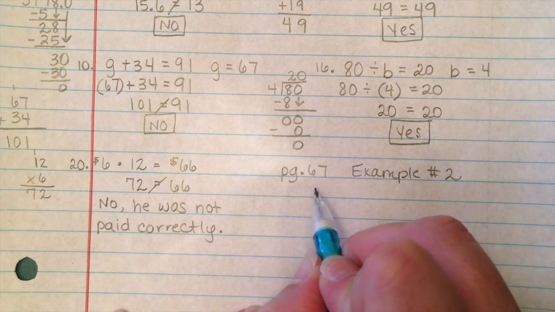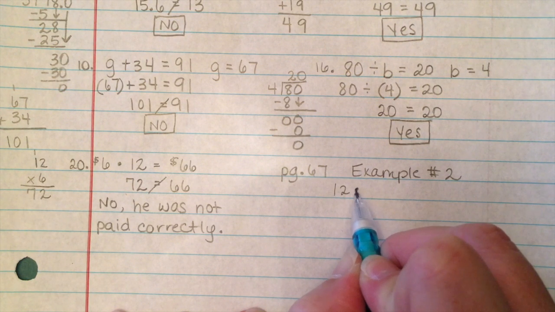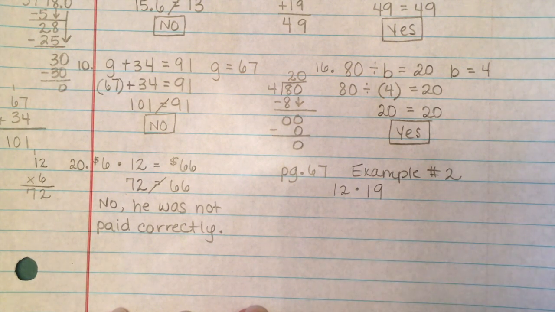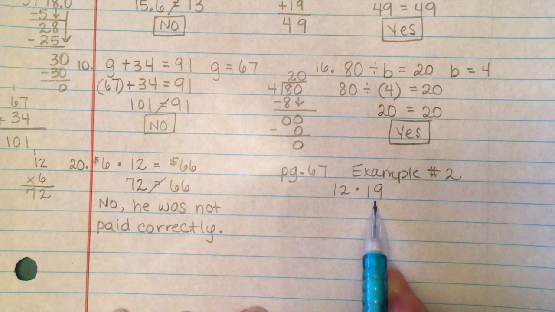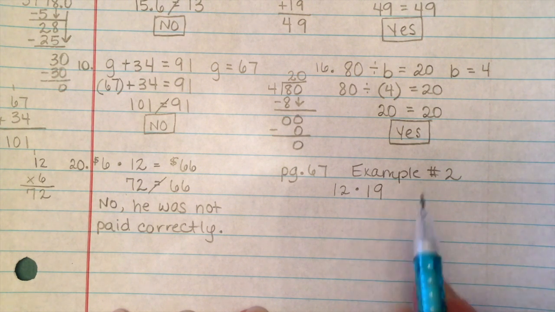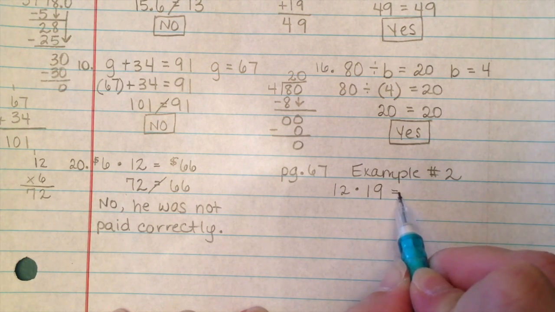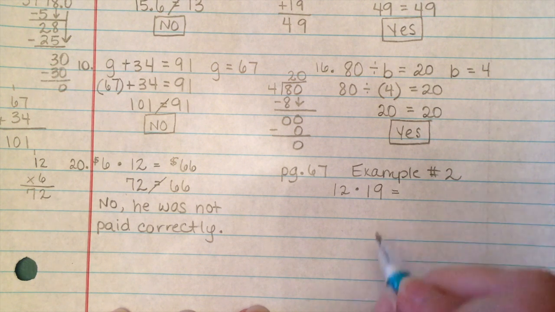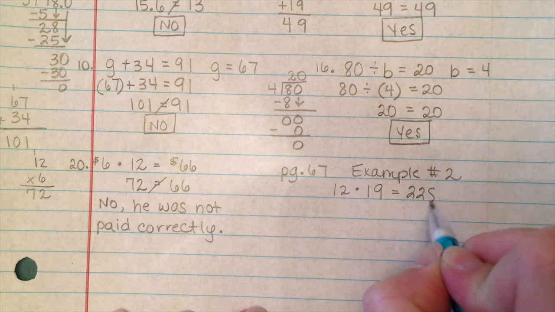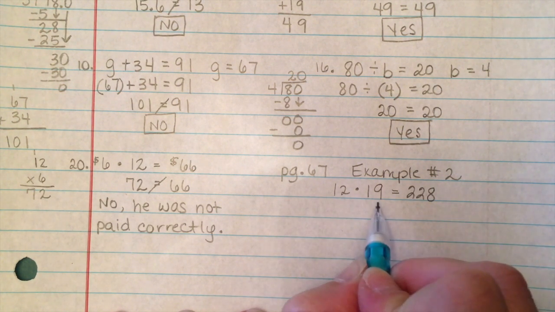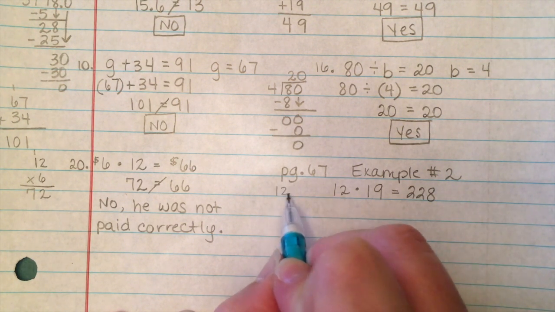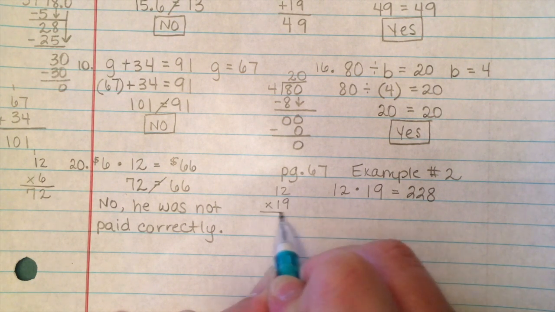So we have to multiply 12 times the number of feet in order to convert that to inches. So we're going to say, okay, 12 times 19. 12 inches are in a foot. The giraffe is 19 feet tall. Does that equal, so we need to put an equal sign, does that equal 228 inches? Well, let's see.